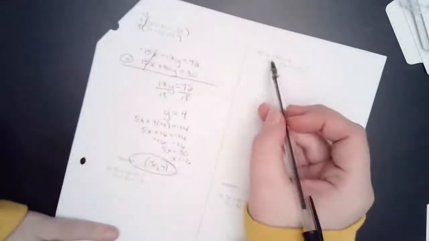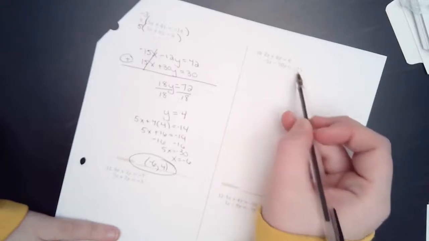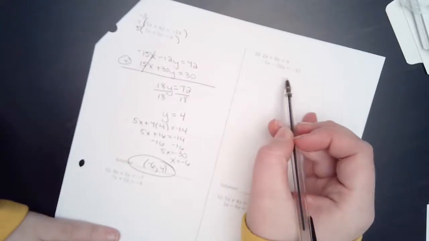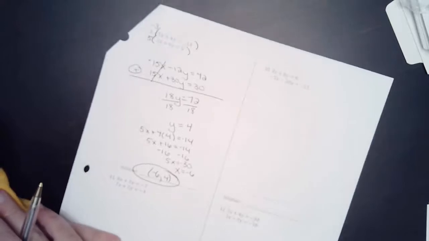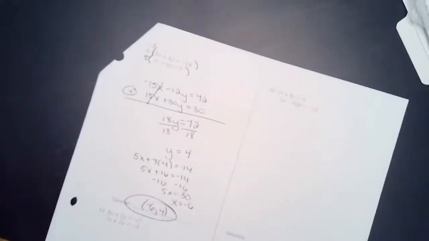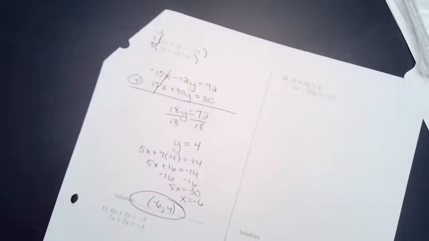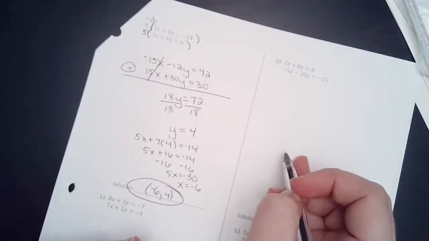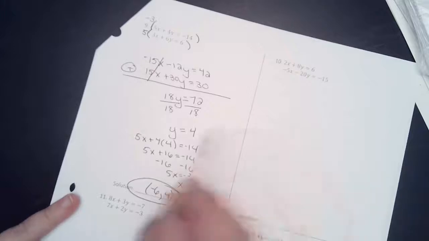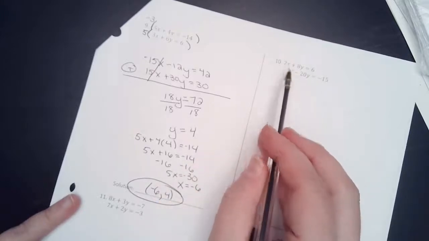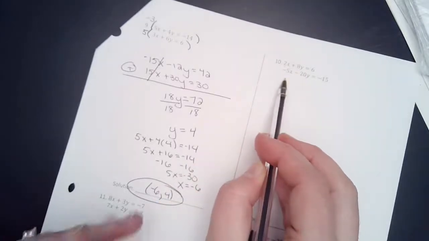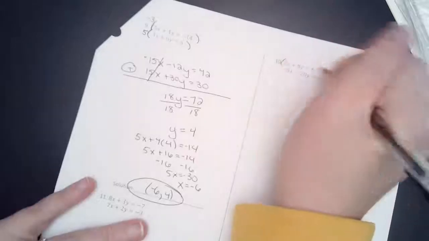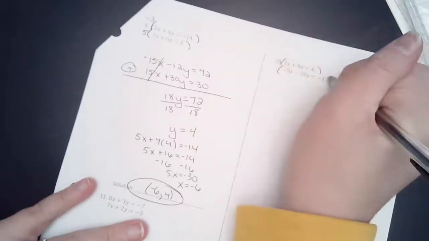All right, let's try one more together. I have a 2x plus 8y equals 6, and I have a negative 5x minus 20y equals negative 15. What I want to do is change one of the variables. It doesn't matter which one. Since 2 is positive and negative 5 is negative, I'm going to make the opposite coefficients 10 and negative 10. I can multiply this guy by 5.